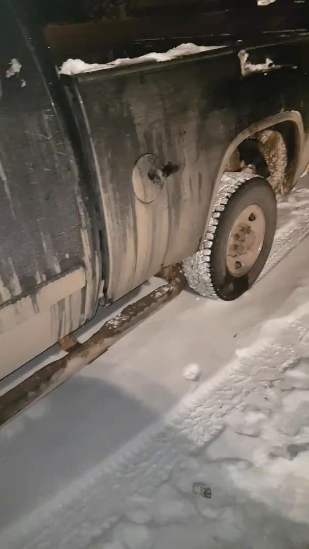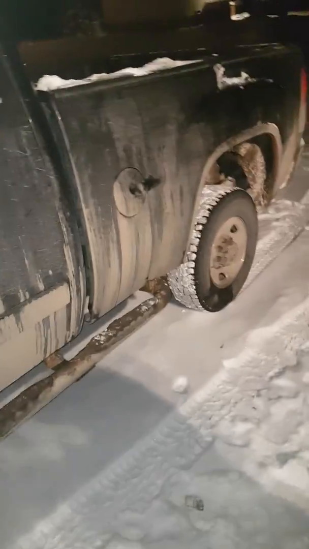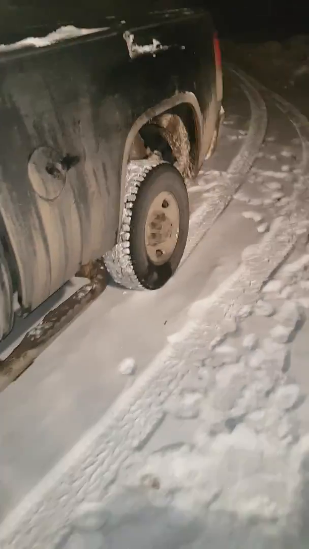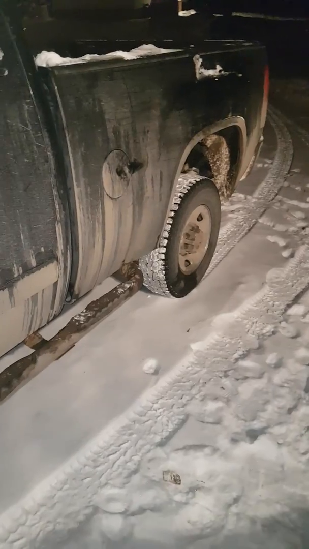But I think what's happening is when we got some deeper snow, when I have to go through snow and it gets in the rear diff, it blocks that air vent and then sets off a code. But yeah, nothing too major.